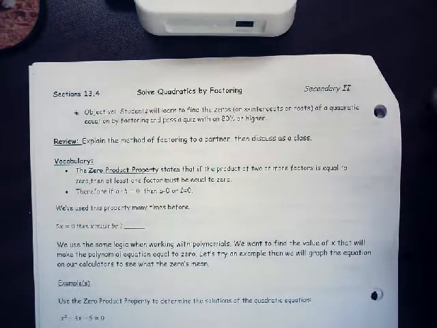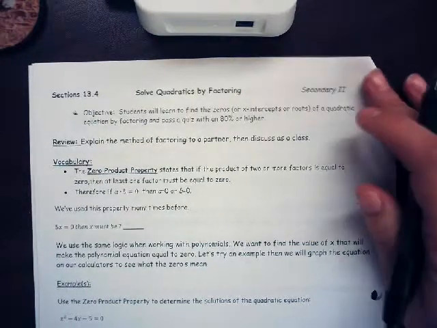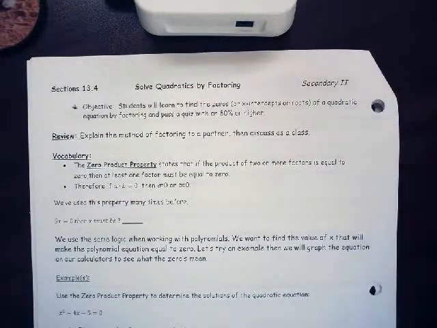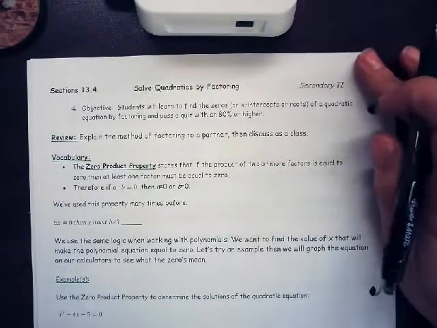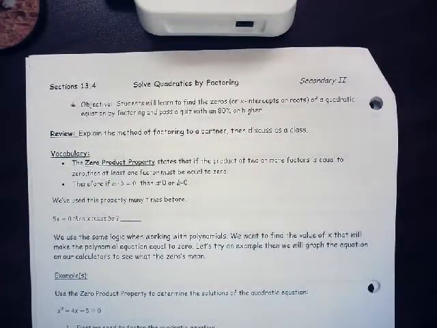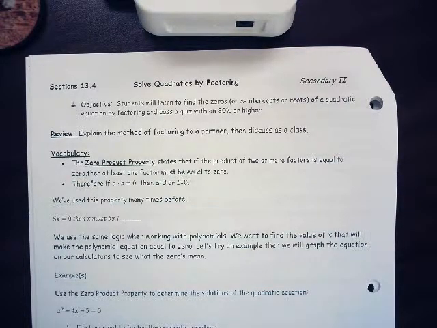Alright, here we go. We're going to solve quadratics by factoring. This is section 13.4, so this comes directly after 13.3, day 3, the box method. So if you're trying to keep the order, this is what comes next. Today we're going to solve quadratics by factoring.